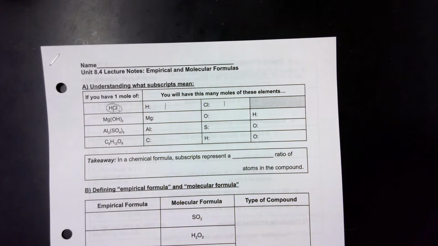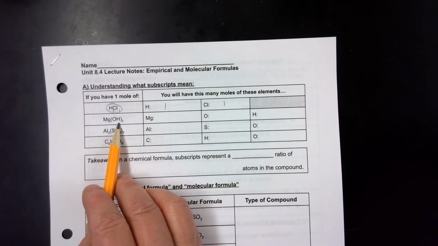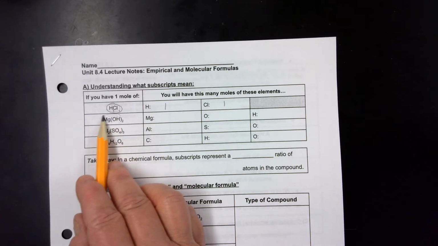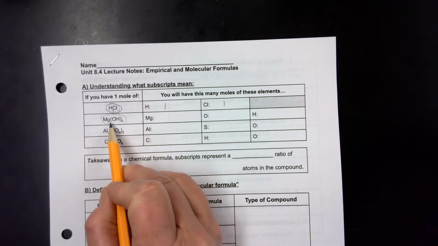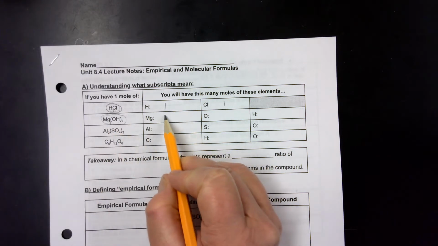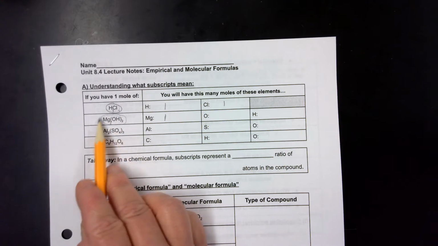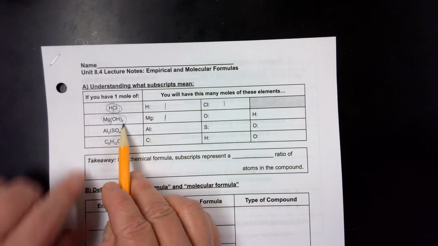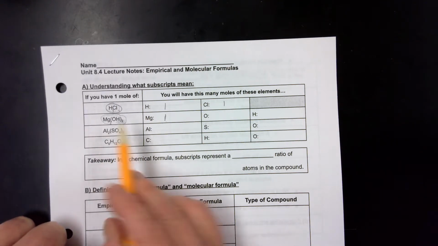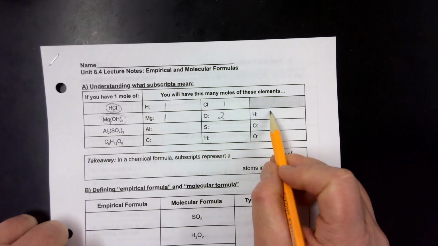So if you have 1 mole of these molecules, then you will have 1 mole of hydrogen atoms and 1 mole of chlorine atoms. If we look at this formula of magnesium hydroxide, and you have 1 mole of these formula unit particles, then you will have, notice the understood subscript of 1 next to the magnesium. That means in 1 mole of formula units of magnesium hydroxide, you will have 1 mole of magnesium atoms. The 2 will distribute through here, so you will have 2 moles of oxygen atoms, and you will have 2 moles of hydrogen atoms.